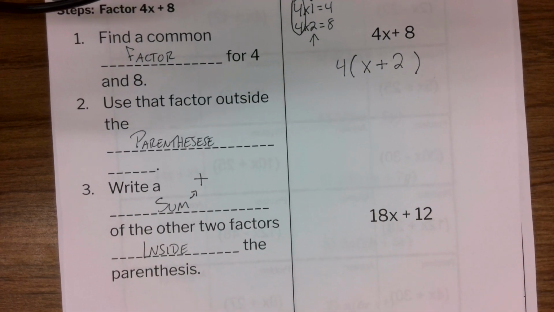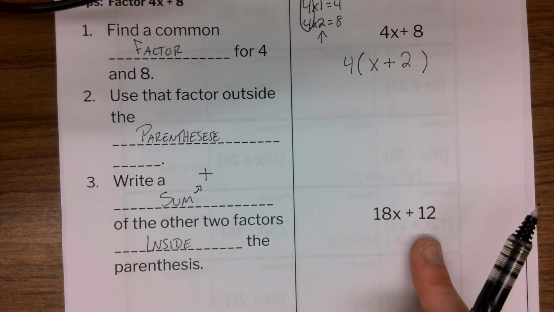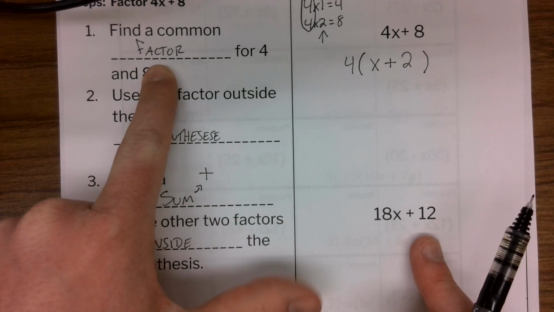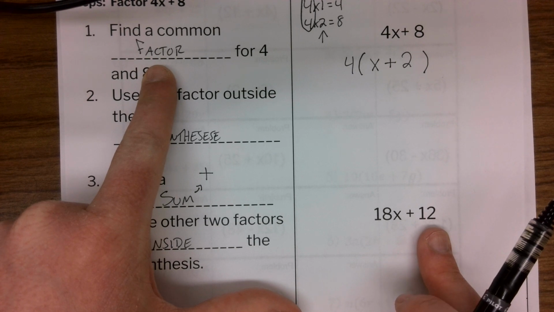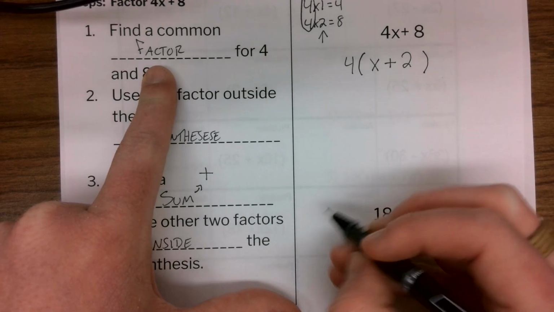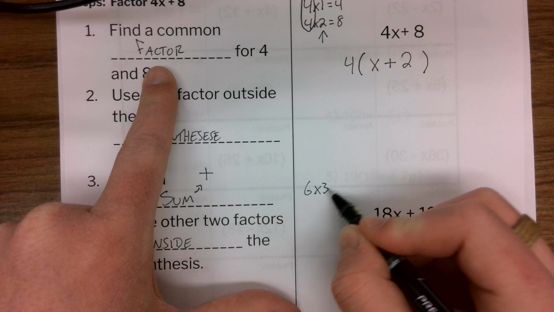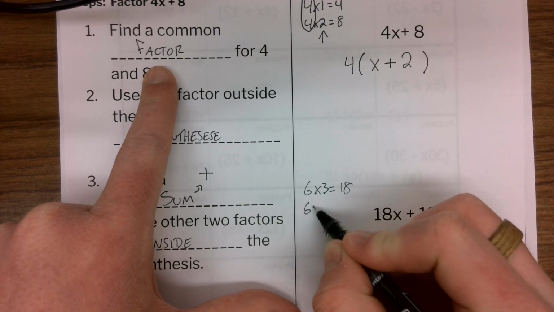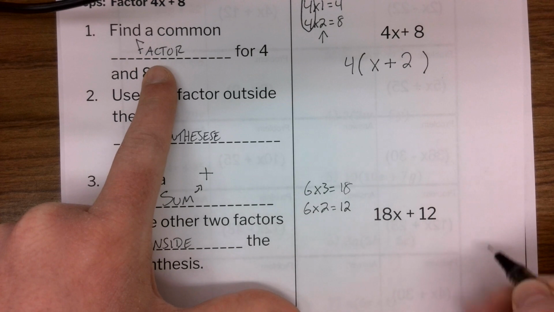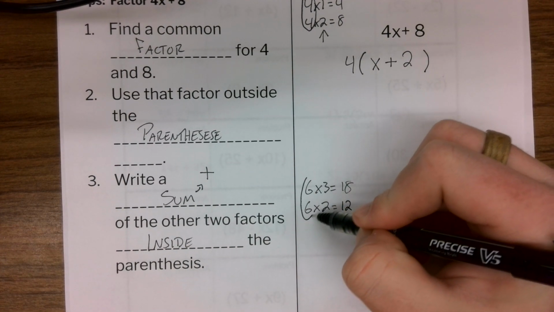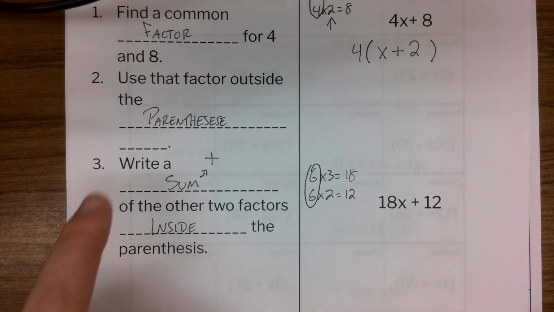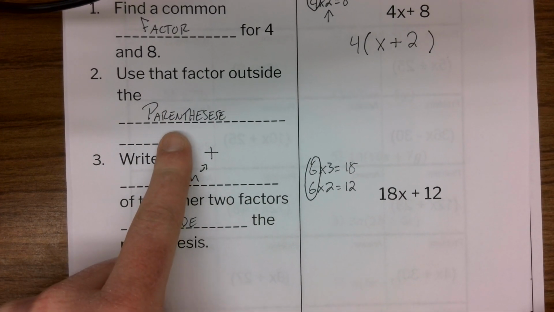Let's do another problem. So here we have 18x plus 12. Our first step is to find a common factor between 18 and 12. You could do this by listing out all of the factors of both numbers. Or you might know off the top of your head that, okay, if I count by 6s, 6 times 3 gives me 18, and 6 times 2 gives me 12. So there is your greatest common factor, 6.